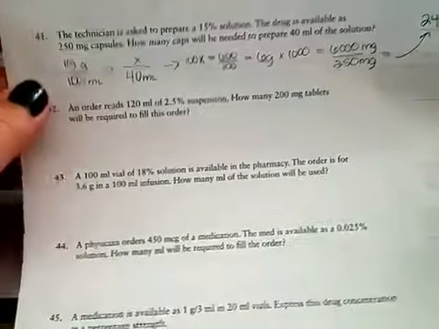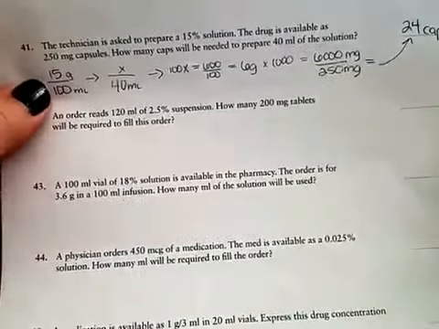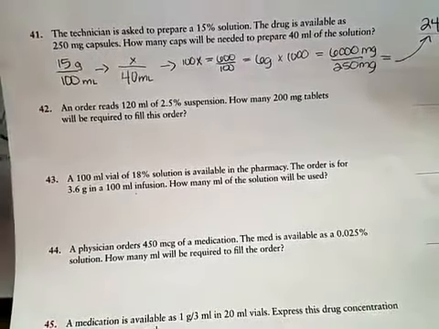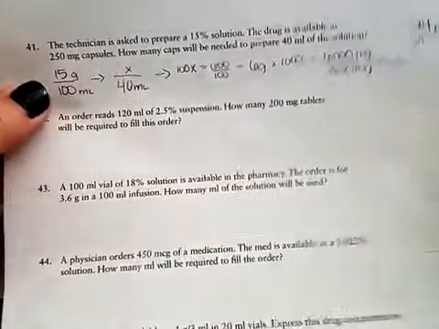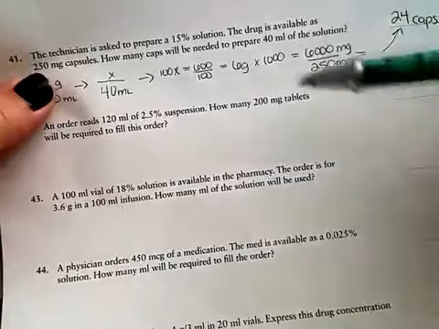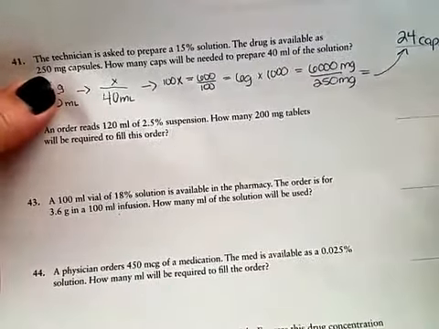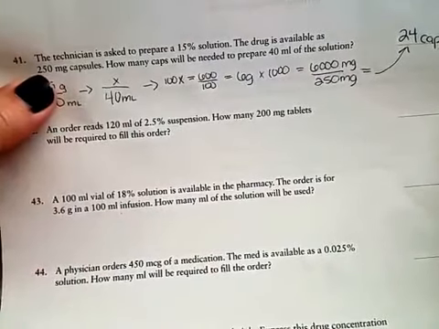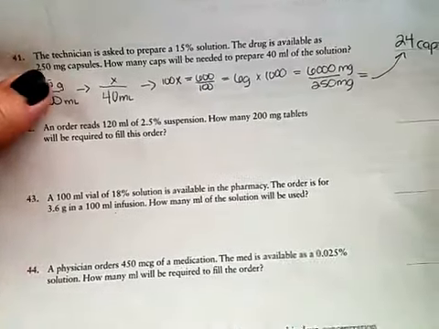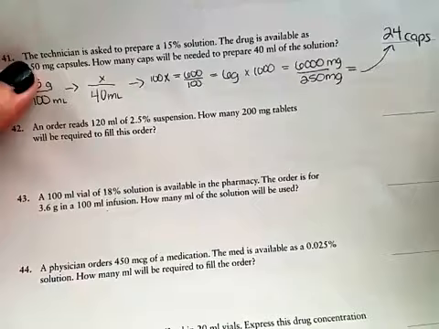Okay, 6 grams is what you need to include in this solution. But you only have 250 milligram capsules. So your 6 grams needs to be converted to milligrams because that's what you're working with. So you multiply 6 grams times 1,000 in order to make 6,000 milligrams. Then you divide it by 250 milligrams in order to get 24 capsules.